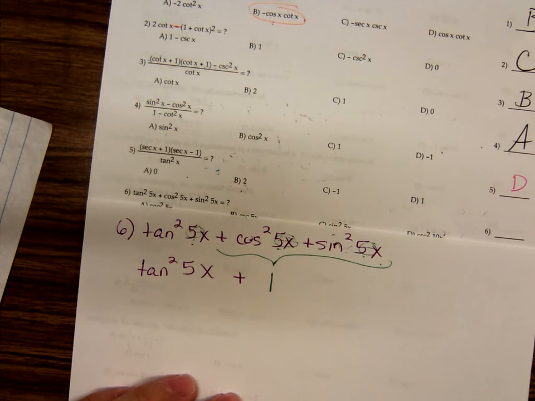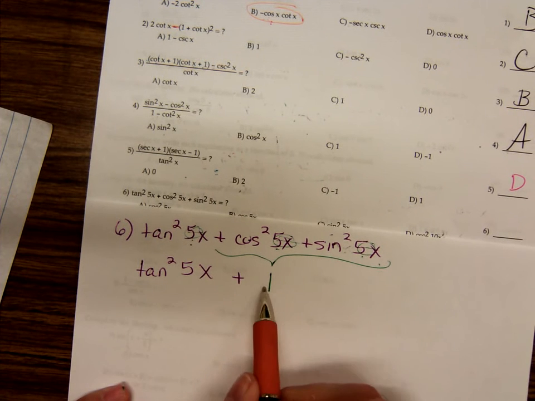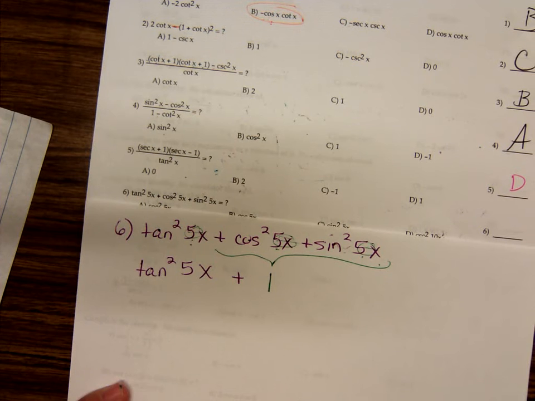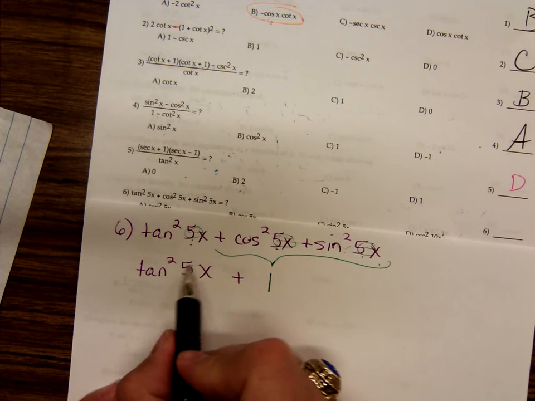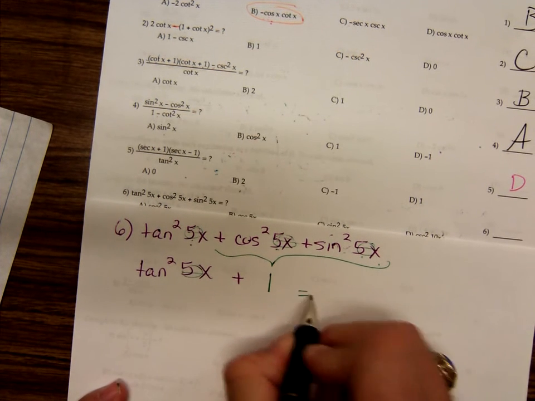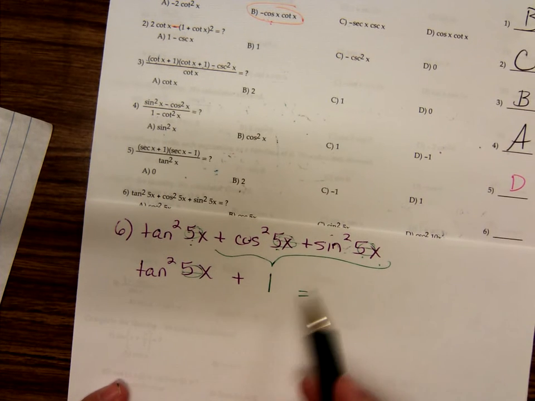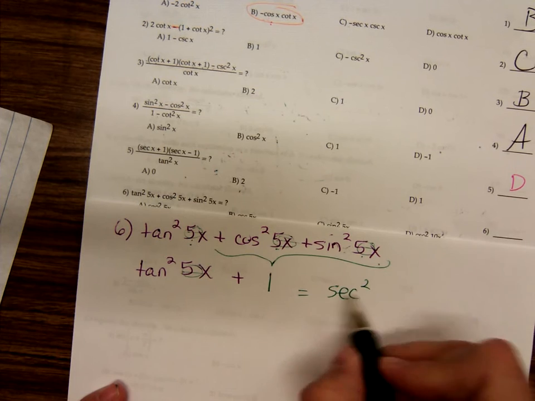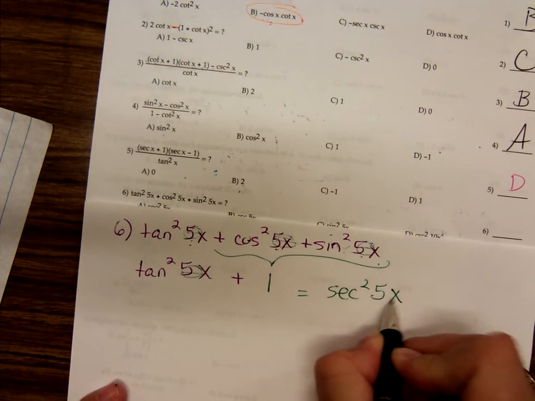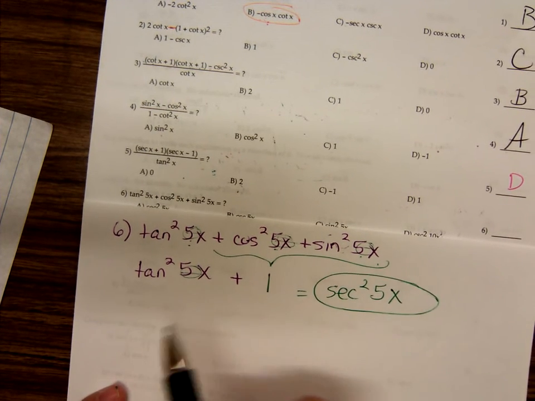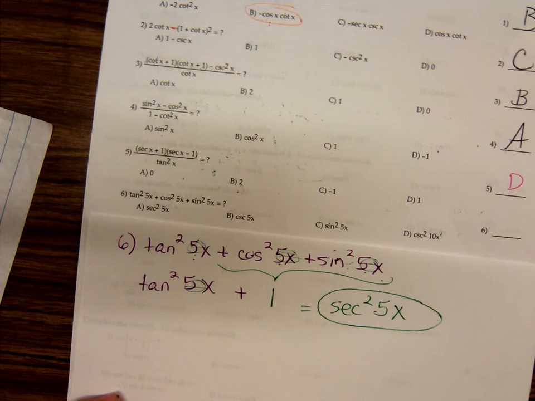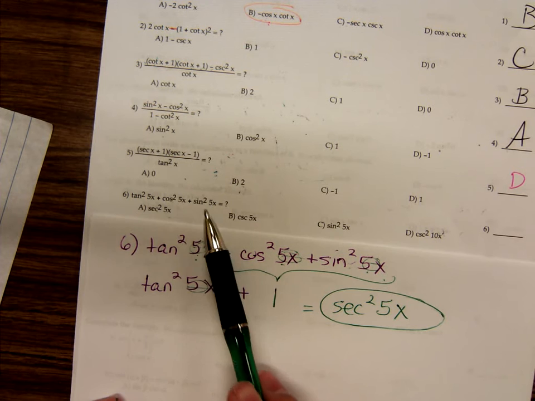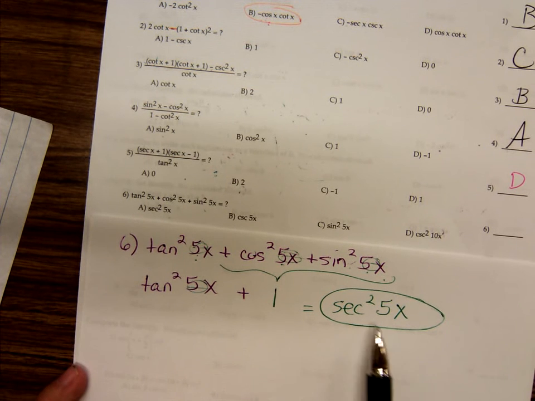And now, if you replace that with 1, we have tangent squared 5x plus 1. Again, just treat the 5x as if it were theta. So 1 plus tangent squared theta is secant squared theta. But the theta is 5x. So tangent squared 5x plus cosine squared 5x plus sine squared 5x is secant squared 5x.